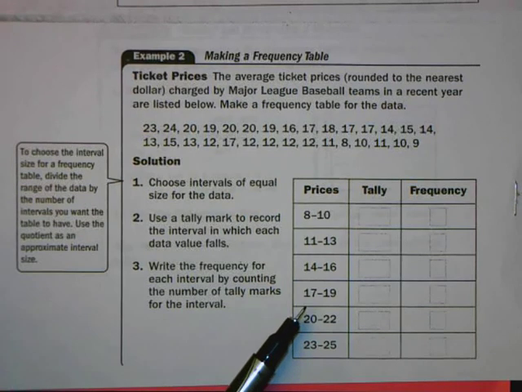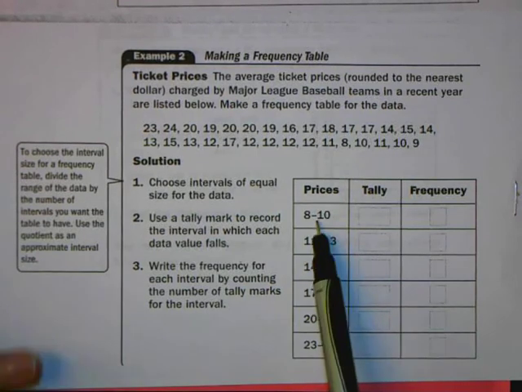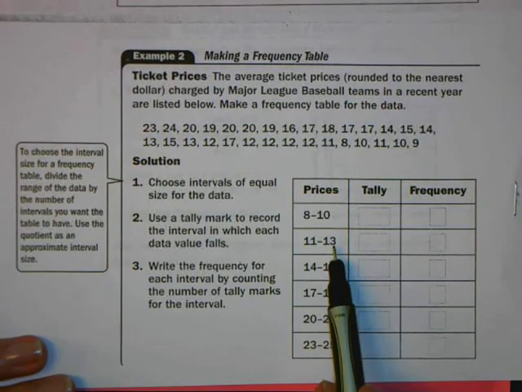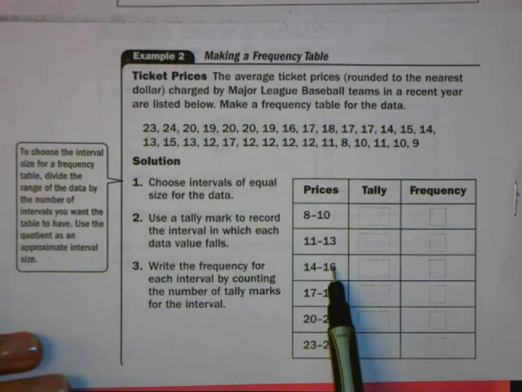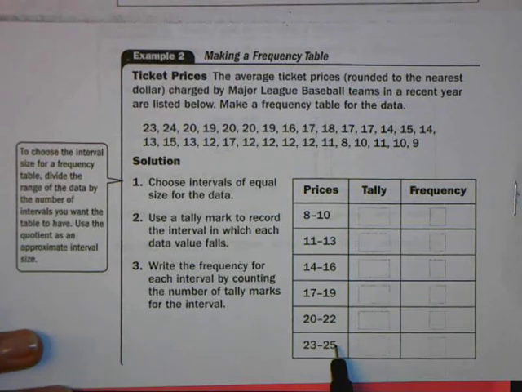And so we're going to round that to the nearest integer. In this case, we're going to have intervals of 3. So 8, 9, and 10 will be the first interval. 11, 12, and 13 will be the second. 14, 15, and 16, 17, 18, and 19, 20, 21, and 22, and 23, 24, and 25.